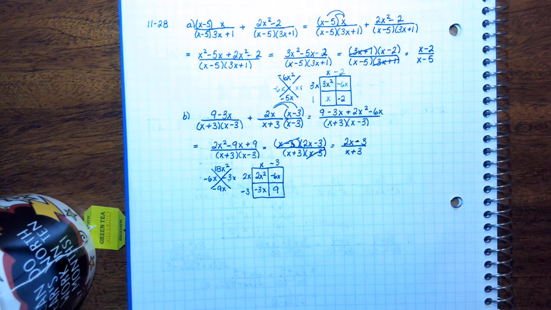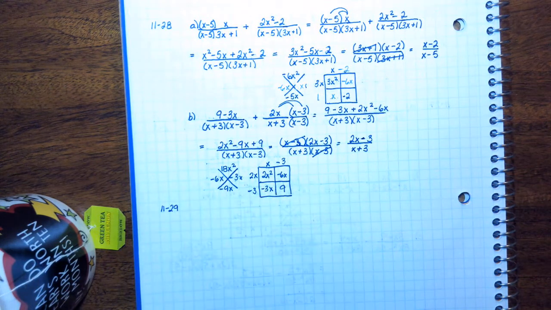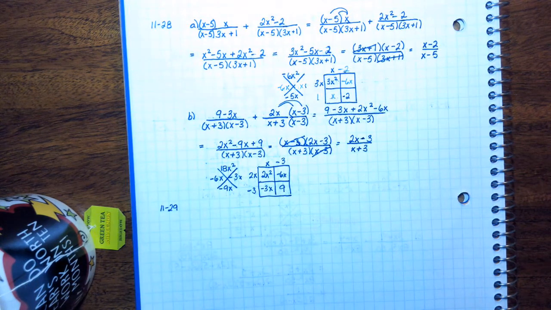Okay, last problem, 29. Don't worry guys, this one's short.